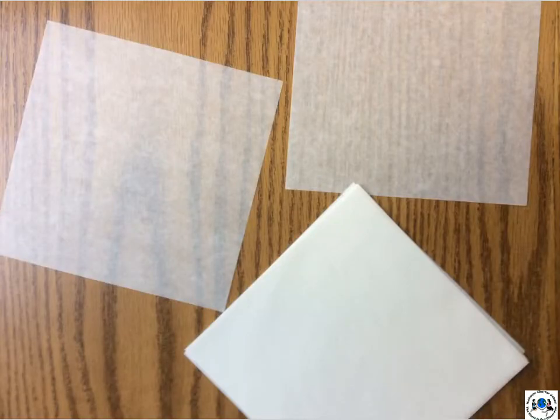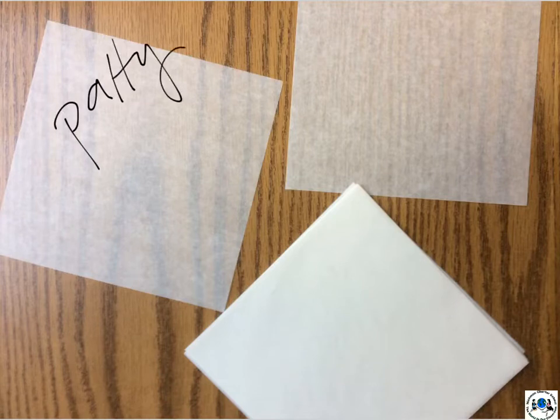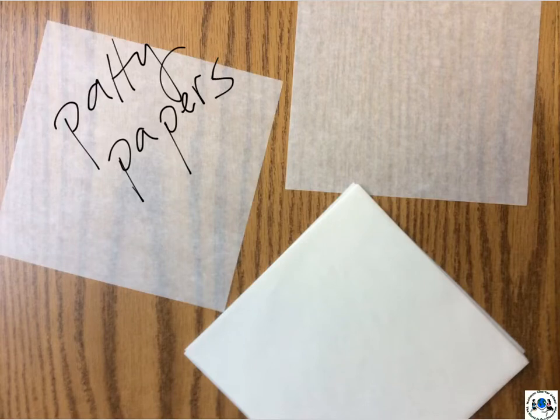These little sheets are called patty papers, P-A-T-T-Y, and that stands for hamburger patty. These are little papers that go between hamburger patties. You can buy them in boxes. Here you can see a little stack of them. They are about 4 or 5 inches square.